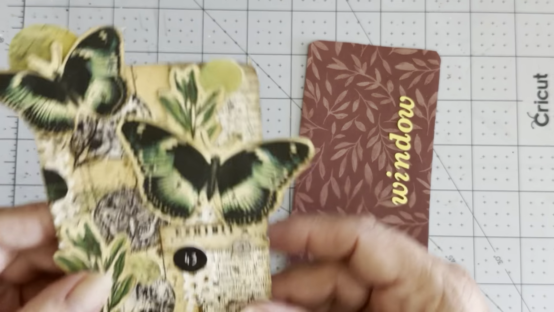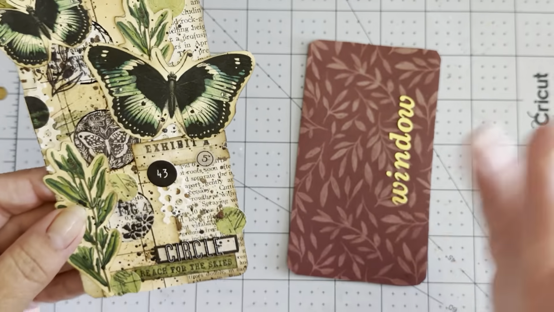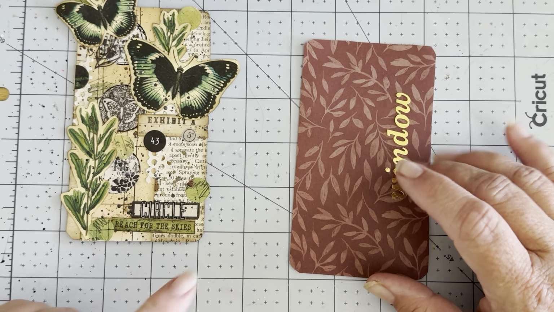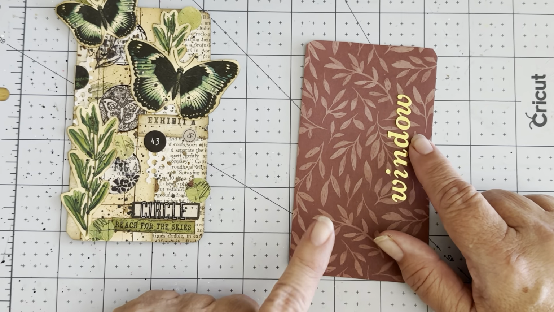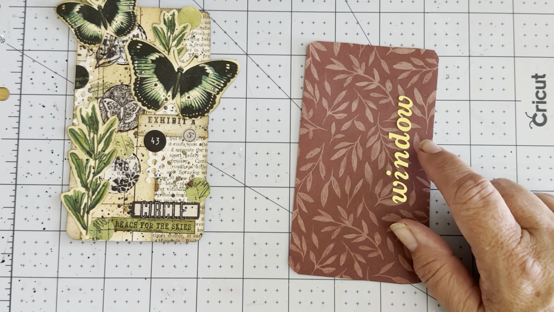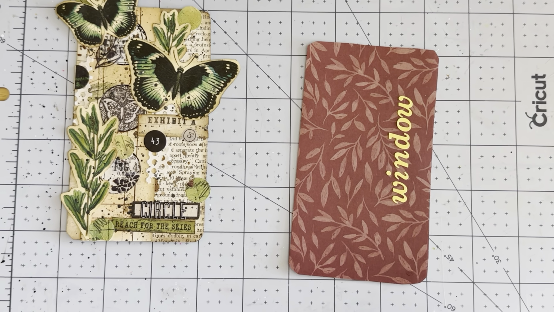Anyway, this was last week's card. Very fall-ish themed. And I'm going to be bringing over circles this week into the window card. And then I'm going to be doing label, but I'm going to do something a little different with the label. It's a label that I made.